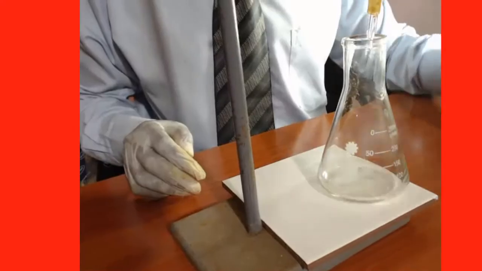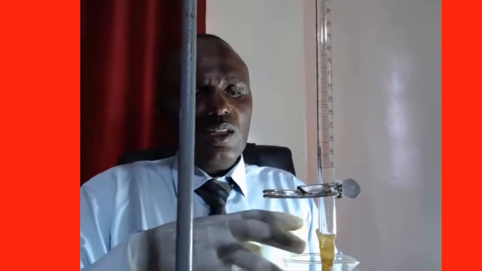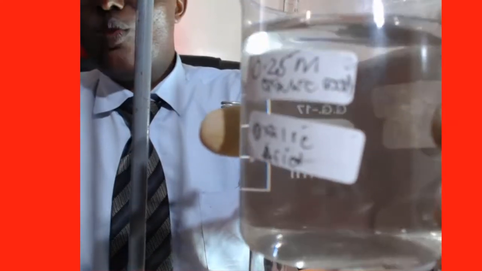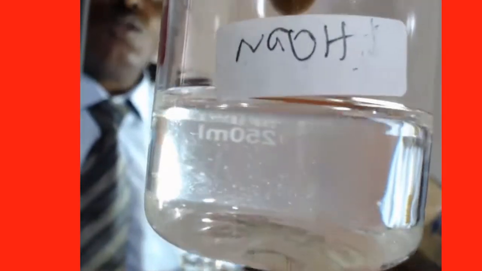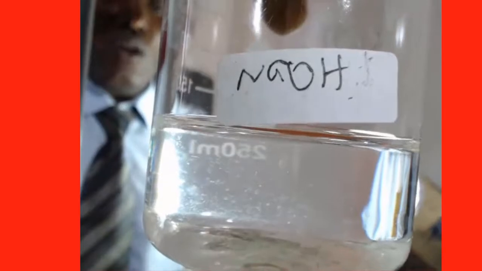Let us now titrate the solution of oxalic acid we prepared. This is a solution that we prepared of oxalic acid. It is 0.25 M. This solution is of sodium hydroxide, and its concentration is unknown. We want to standardize it, or in other words, we want to know its concentration.